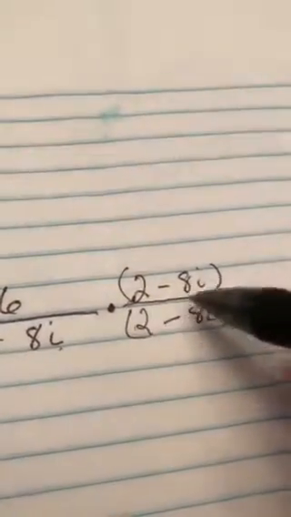2 minus 8i. Okay, so that's our denominator half of the complex conjugate. And we write the exact same thing on top. Don't change anything. Whatever is on the bottom has to match what's on the top. That's called the complex conjugate. If they're not exactly the same, it doesn't equal 1, and it changes everything we're doing. What we're going to do is all this multiplication to get the i off the denominator, but it will actually be the exact same problem, just written in a different format.